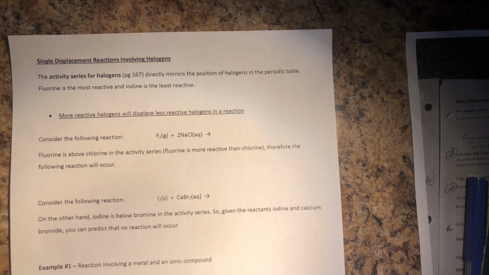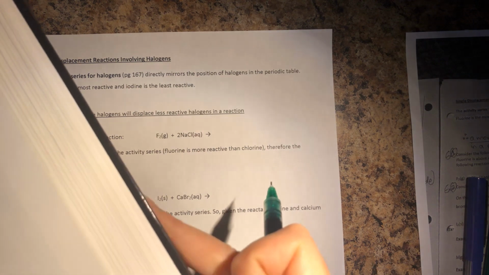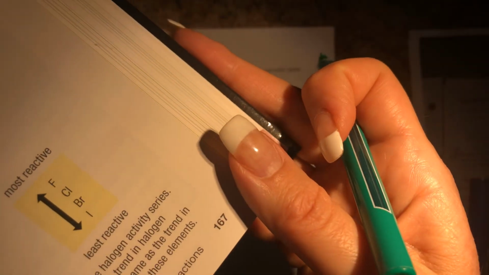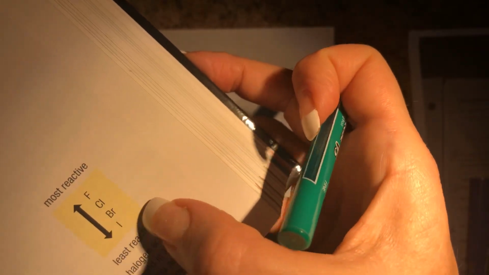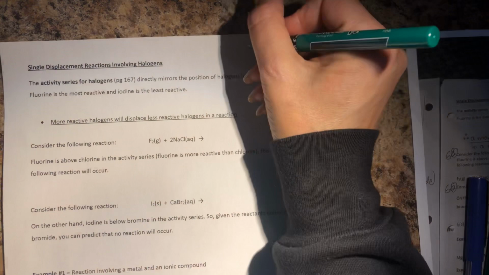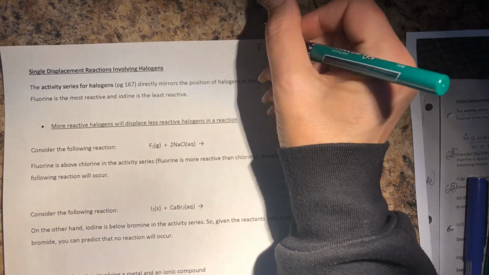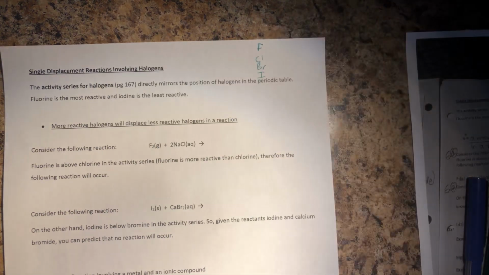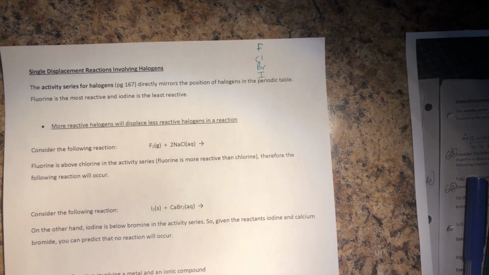This follows the position on the periodic table. So you could see it here. I'm going to show you in the corner. So there is the activity series, and it's the same as it is off the periodic table. So essentially it's just fluorine, chlorine, bromine, and iodine. So if you have your periodic table, that's all you need.